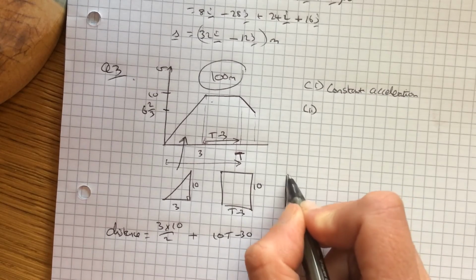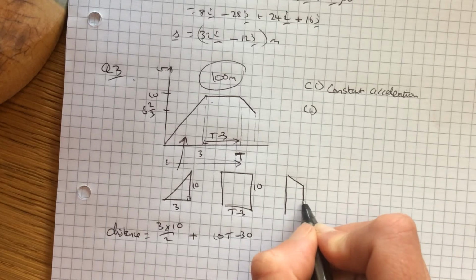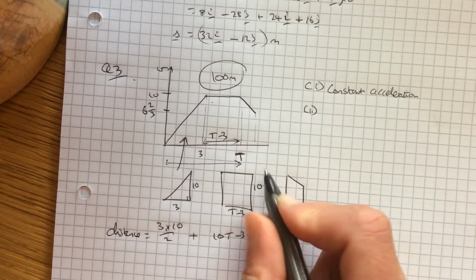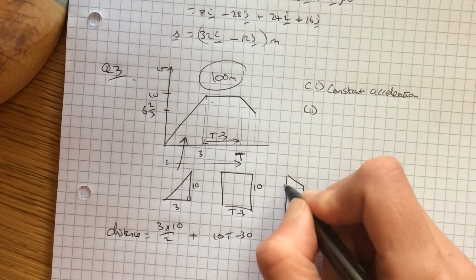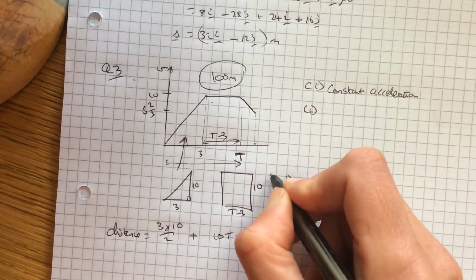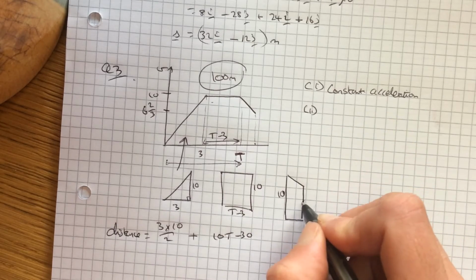The last shape, be super careful over here. You've got a triangle and a rectangle underneath it, so basically it's your trapezium. This height is 10. This height here is 6 2/3.